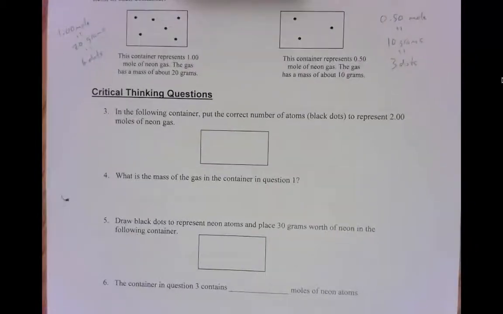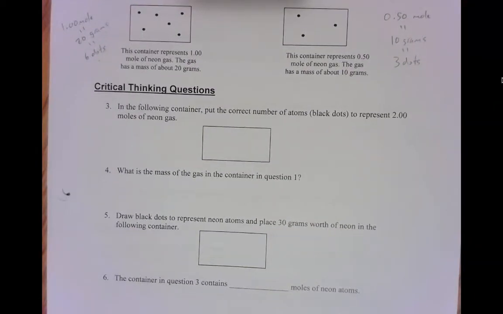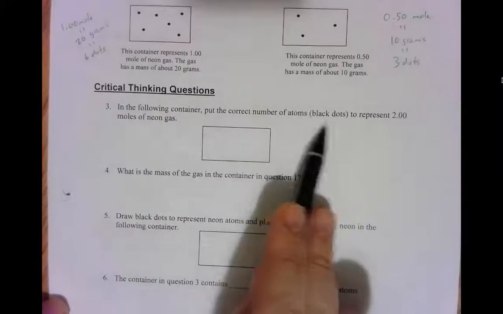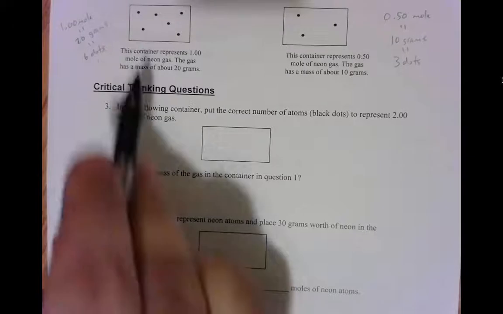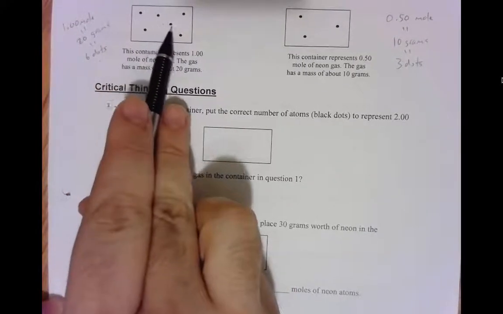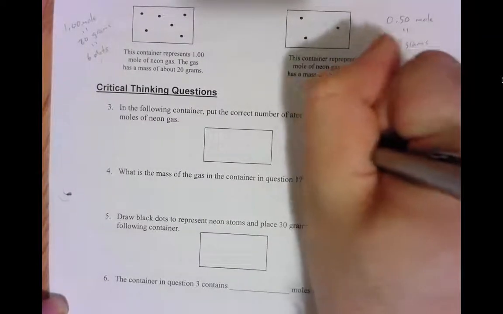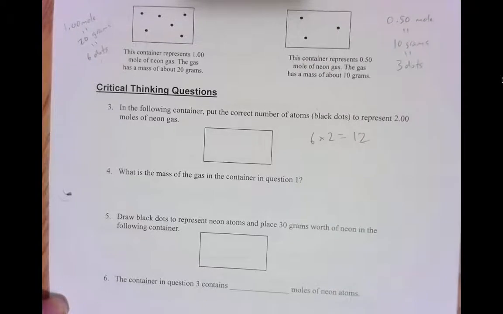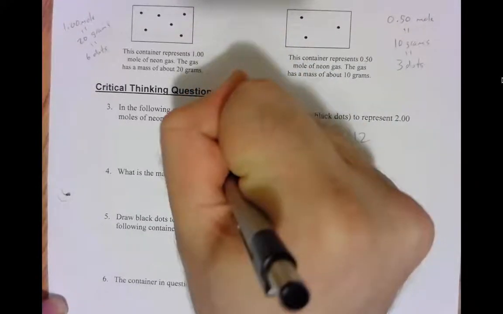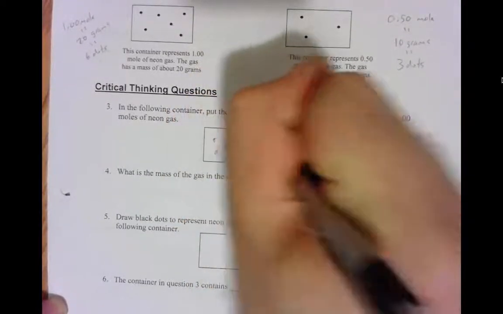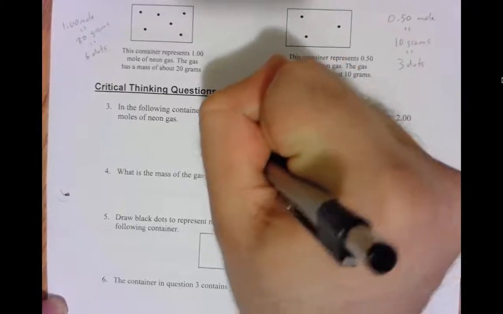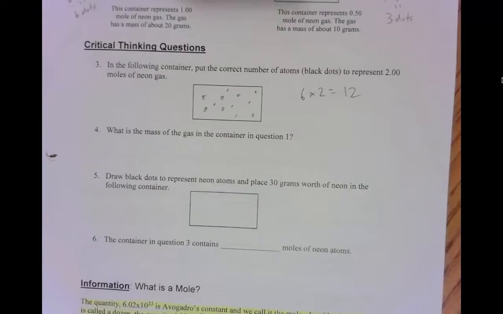So we can use these relationships to help us answer questions 3 through 6. I'll help us with 3 and 4, and then you can do 5 and 6 similarly to how I do 3 and 4. So in the following container, we want to put black dots to represent 2 moles. So we know that 1 mole is 6 dots. If we have twice as much, then we're going to have 12 dots, because 6 times 2 is 12. So we add 12 dots in. 1, 2, 3, 4, 5, 6, 7, 8, 9, 10, 11, 12. So then next we need to think about the mass.